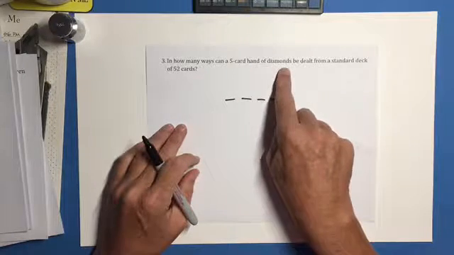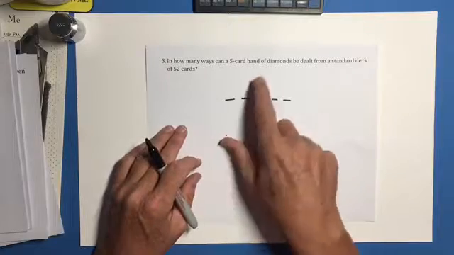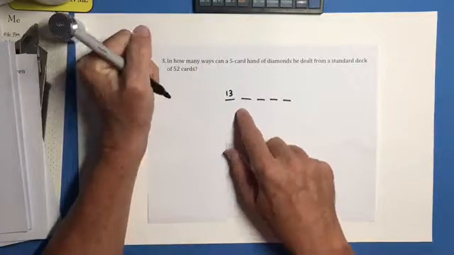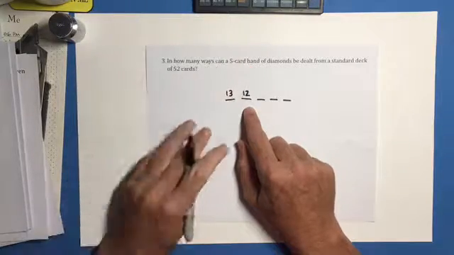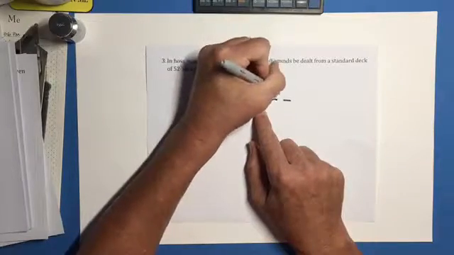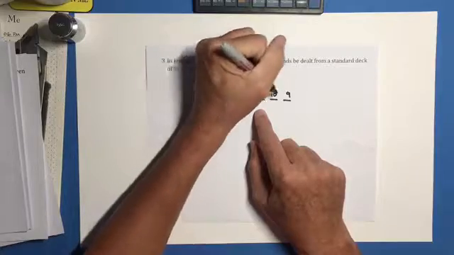So I only have 13 diamonds to choose from. That means to deal this first card, if it has to be a diamond, I only have 13 choices. That means for my next card, I only have 12 choices. Then 11 choices, 10 choices, and 9 choices.